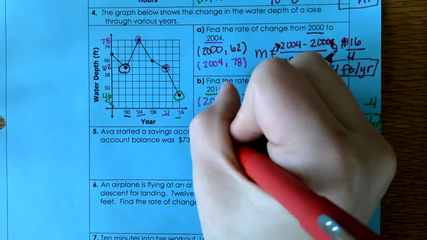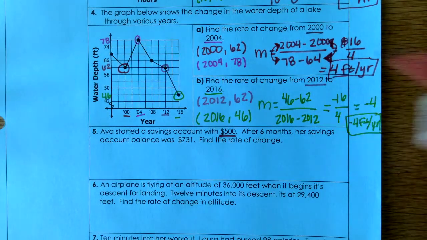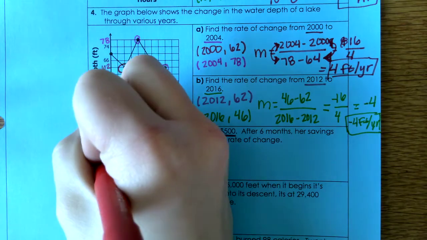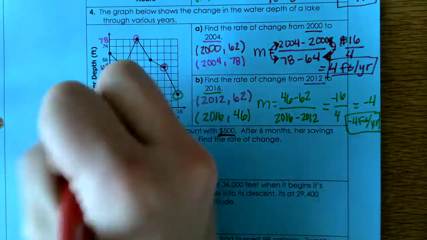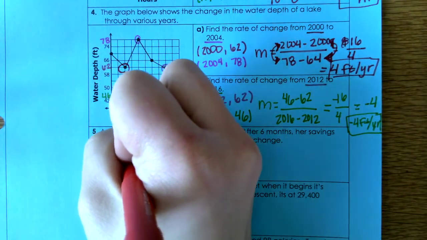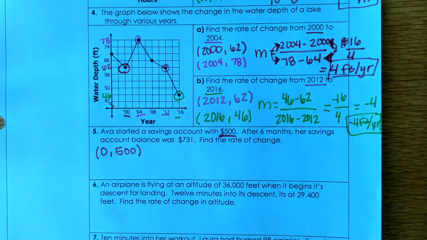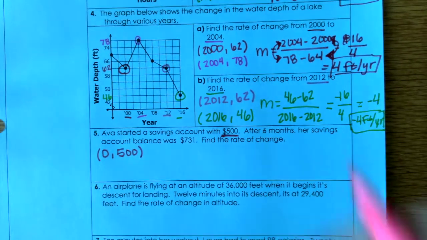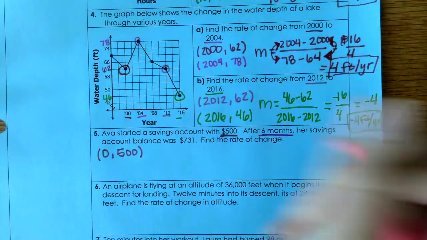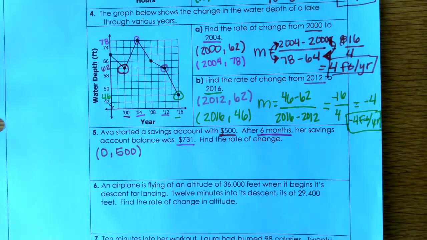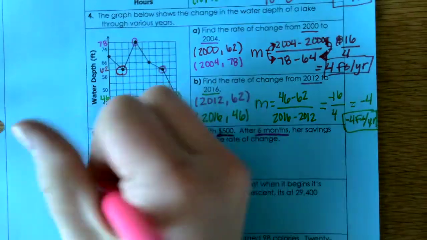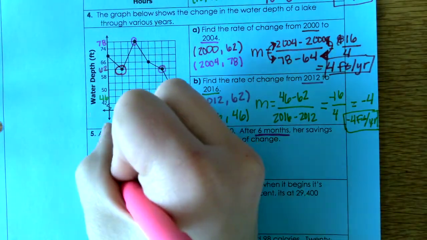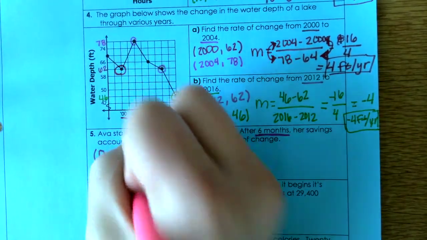So I know I have $500 and I have a time. Well, the starting point for a savings account is 0. No time has passed. So after no time, she's put in $500. Now it says after 6 months, she now has $731. So after 6 months, Ava has $731.